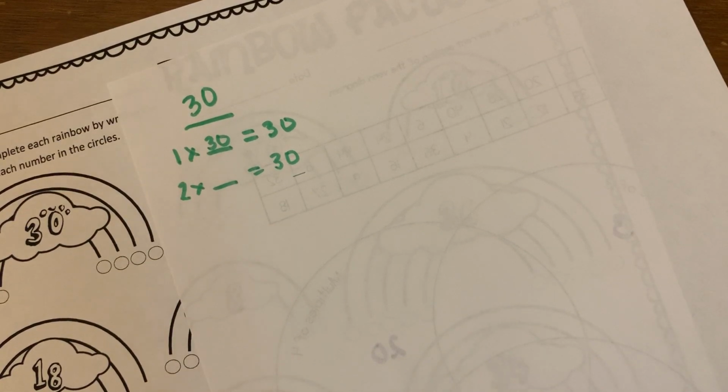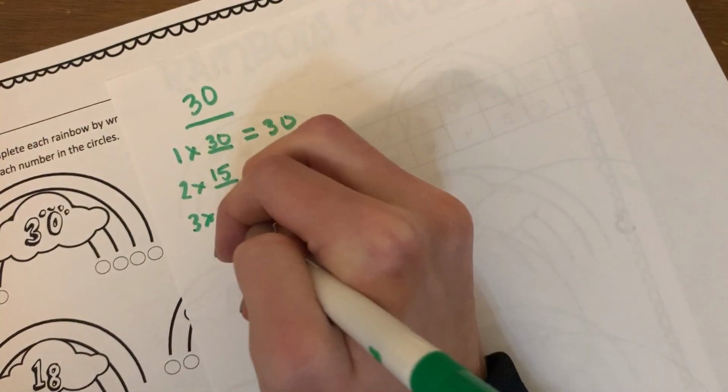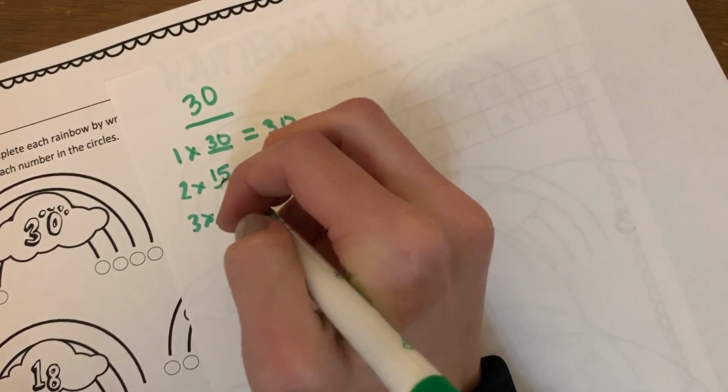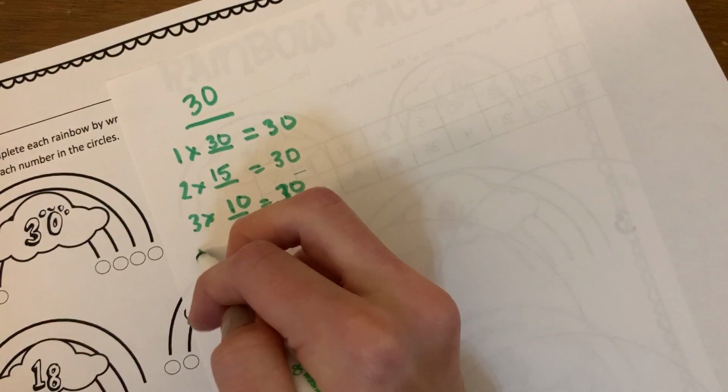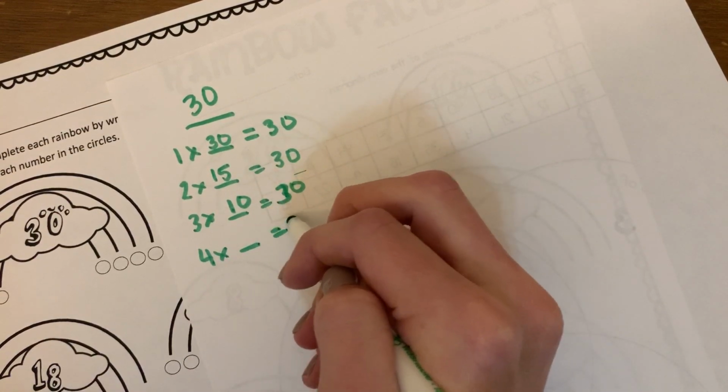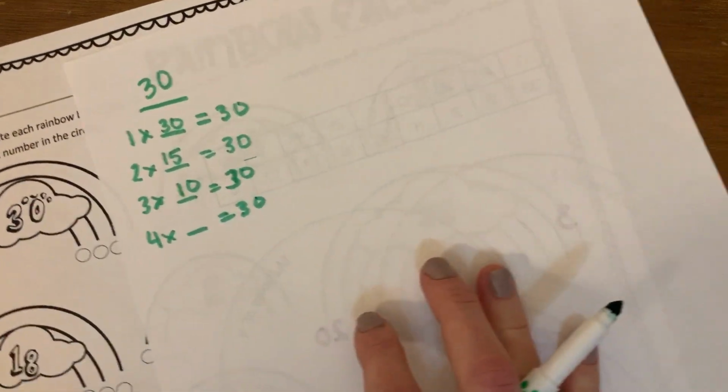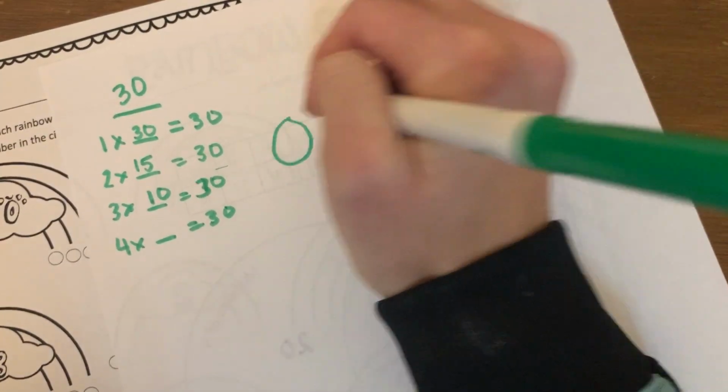So I know that 2 times 12 gives me 24. That means that 2 times 13 gives me 26. 2 times 14 gives me 28. So 2 times 15 must give me 30, okay? 3 times anything give me 30? Yep, 3 times 10 gives me 30. Does 4 times anything give me 30? I'm not sure, so I'm going to go ahead and draw some groups out.